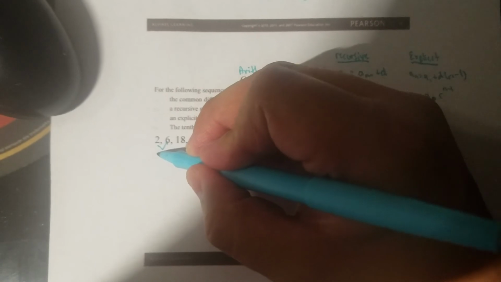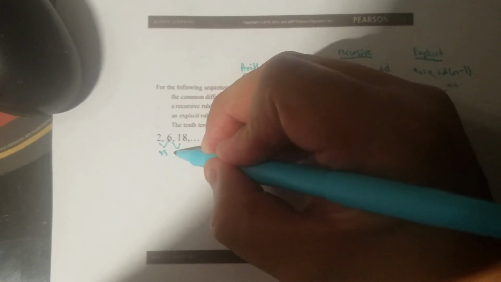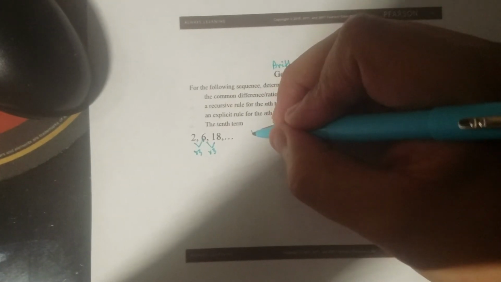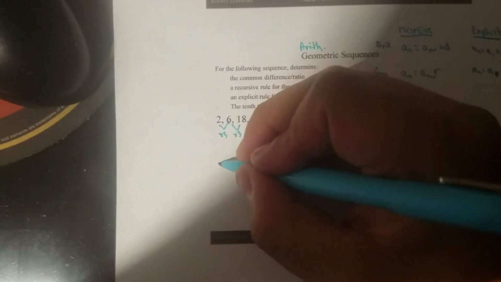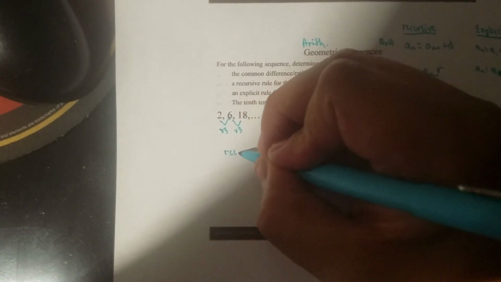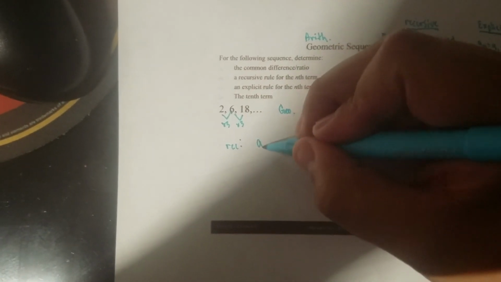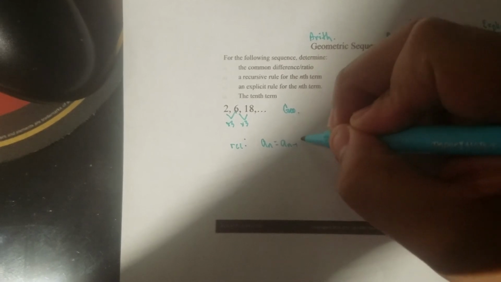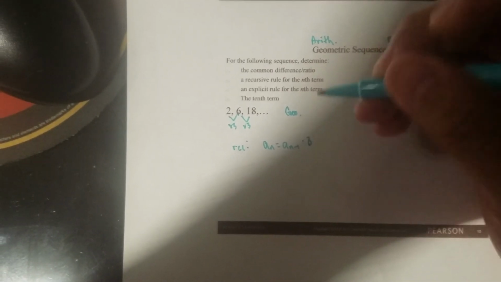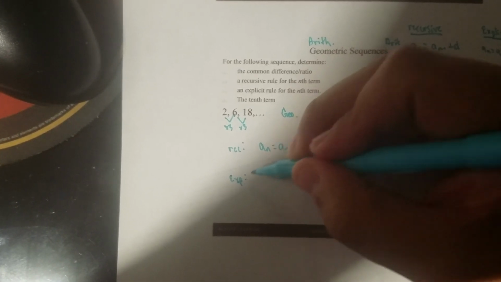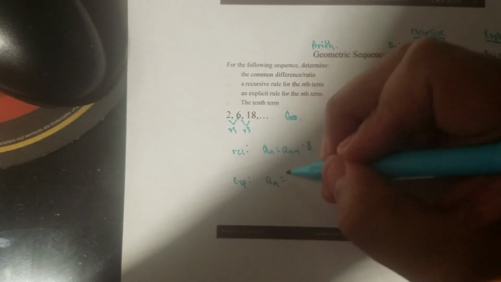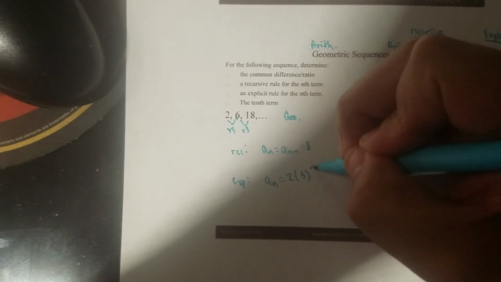Okay, so we're going to finish this off over here. I can see my pattern is times 3, so that makes this geometric. So my recursive equation is a sub n minus 1 times r, which is 3. My explicit equation is a1, which is 2, times r, 3, to the n minus 1.